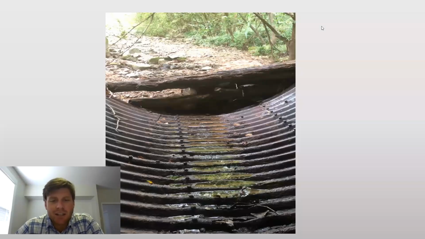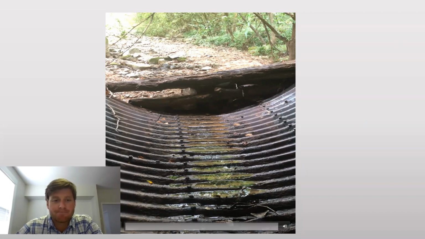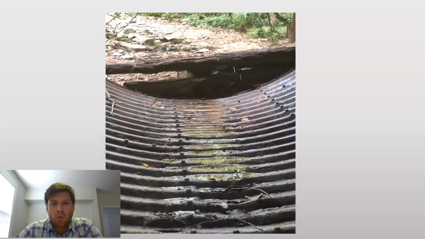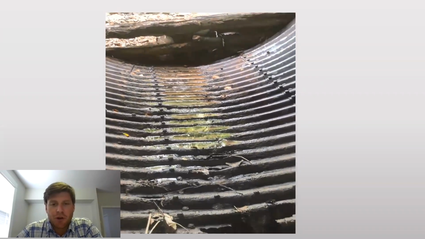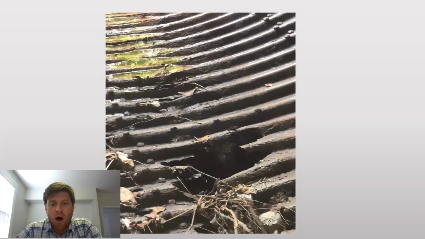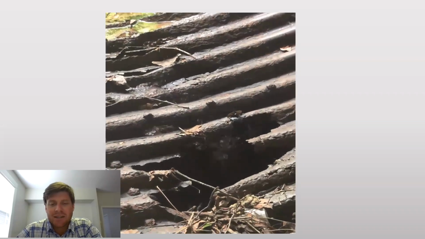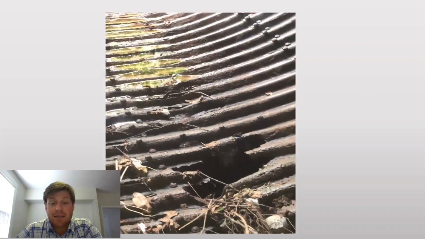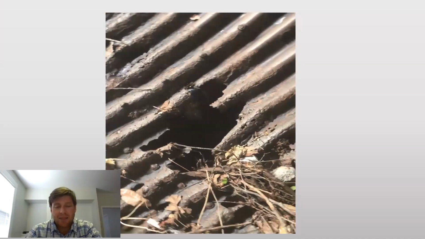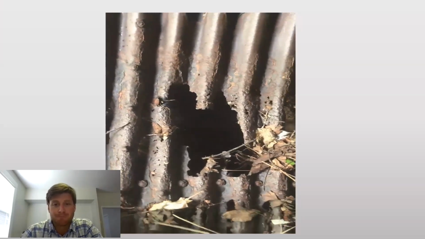So now we're going to take a look at this quick video showing what happens to that water when the invert is no longer present in the bottom of the pipe. We can see that the water begins to travel through the culvert, but now with the void, the water is no longer inside the pipe, and it is actually taking the path of least resistance and carving out its own new path underneath the pipe structure.